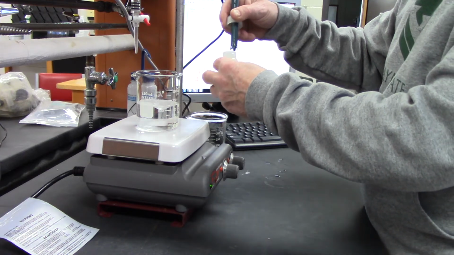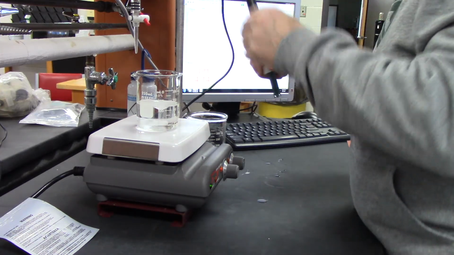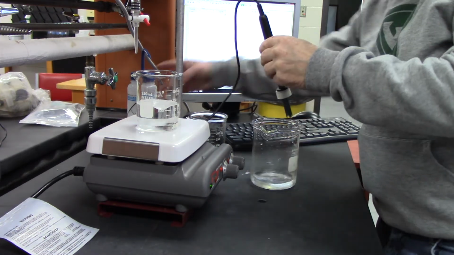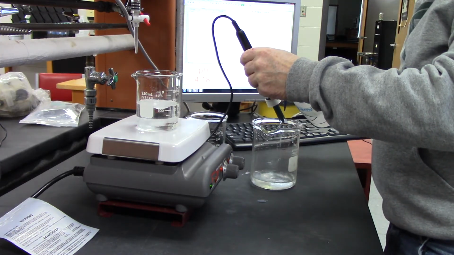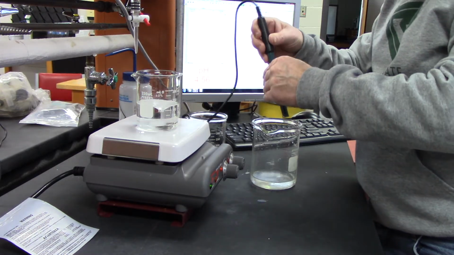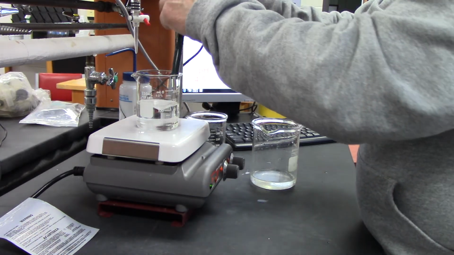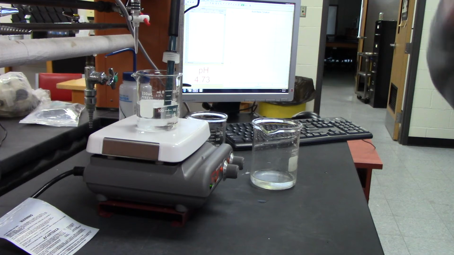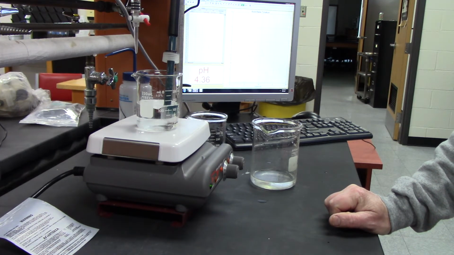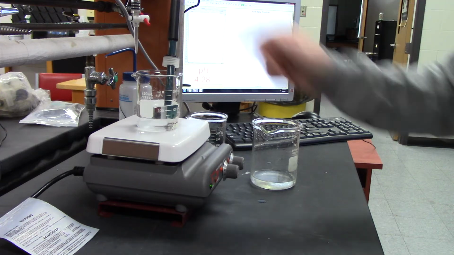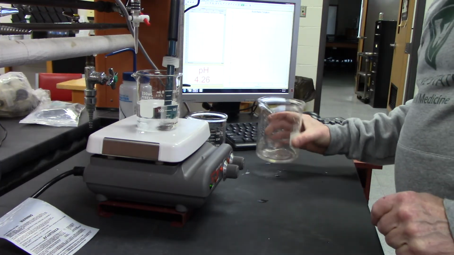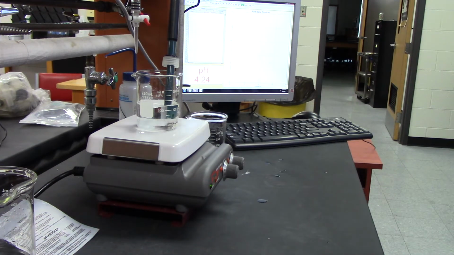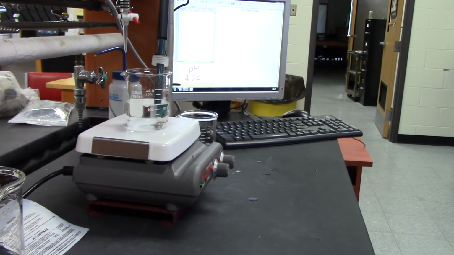I'm going to set it aside and rinse it off. And I want to set it inside the beaker so it's not hitting the stir bar, and that's good right there.